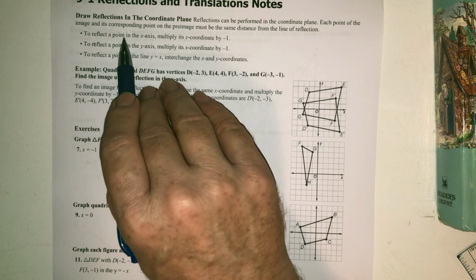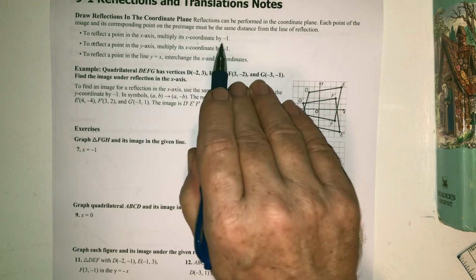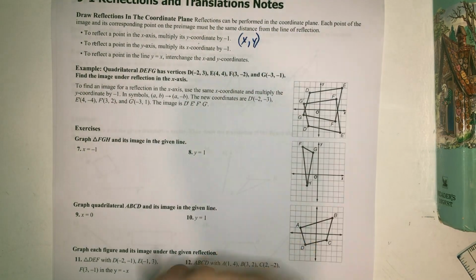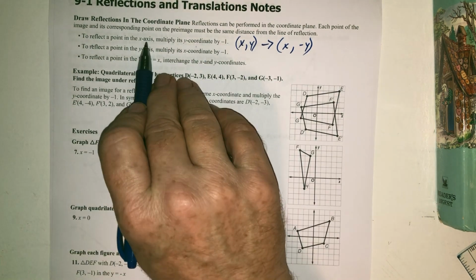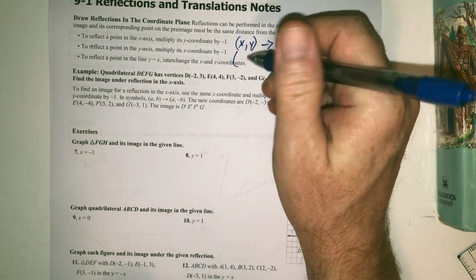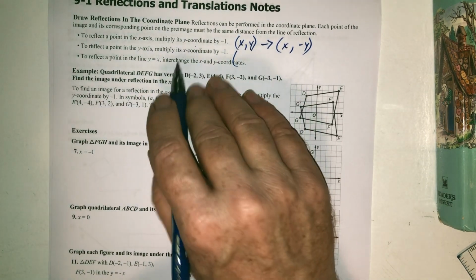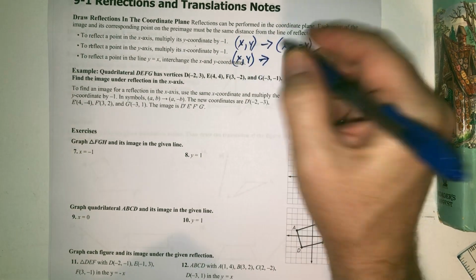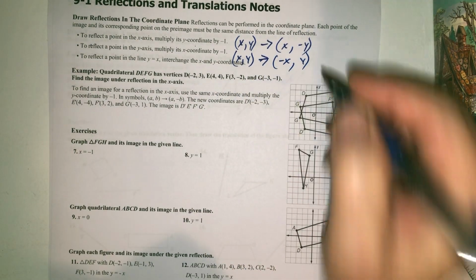To reflect a point in the x-axis or about the x-axis, multiply its y-coordinate by -1. So in other words, and this is the way I would prefer that you talk about this, (x, y) changes to (x, the opposite of y). That's the rule for reflecting about the x-axis, all right? The rule for reflecting about the y-axis is to multiply the x-coordinate, all right? And this is the coordinate rule. (x, y) changes to, multiply this x-coordinate by -1 gives you (the opposite of x, y).